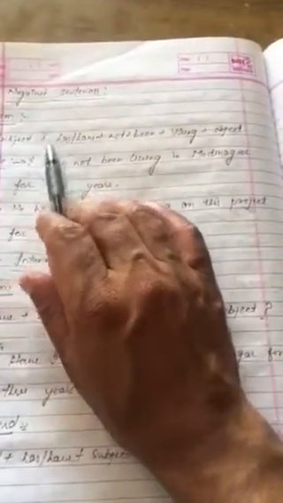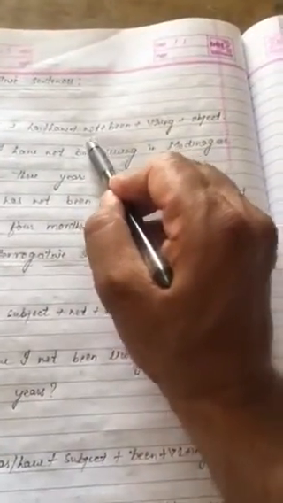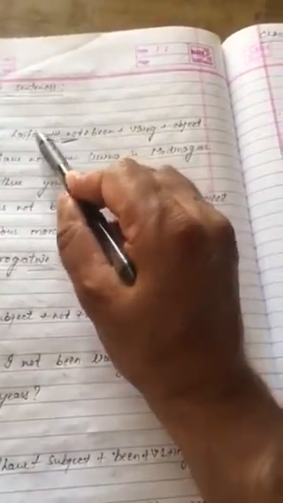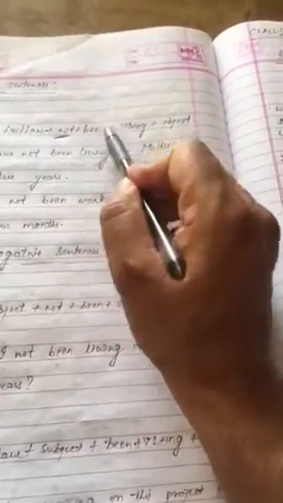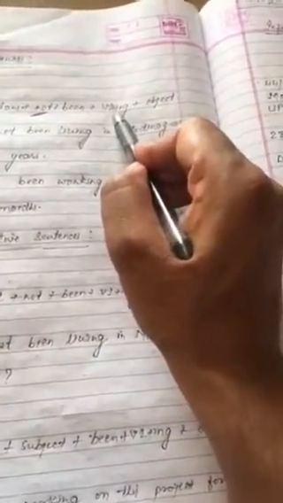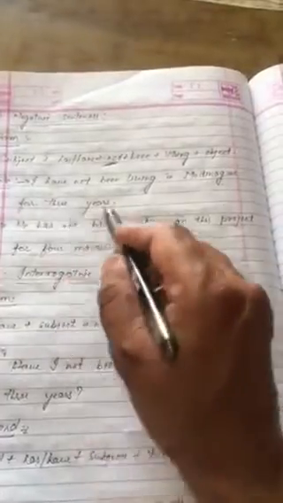Right? Now the next type is negative sentences. See the form: subject, then has or have, then not. We add not between has or have and been. Then been, then the main verb plus ing, and then your object. Example: I have not been living in Modinagar for 3 years.